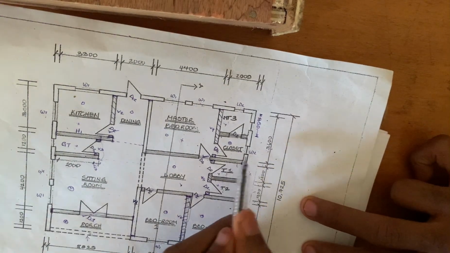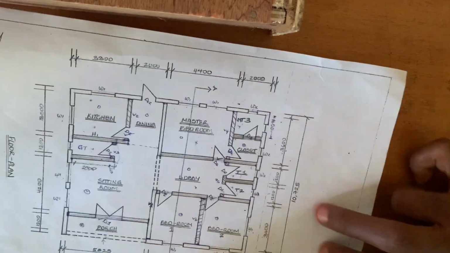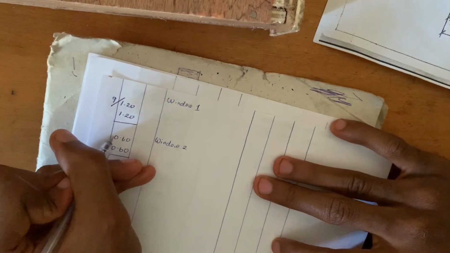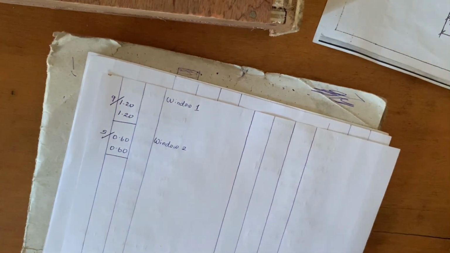1, 2, 3, 4, and this one here, 5. There are 5 window 2s in this plan. So we will times it by what? 5. Now doing this, you've adjusted for your door and window openings.